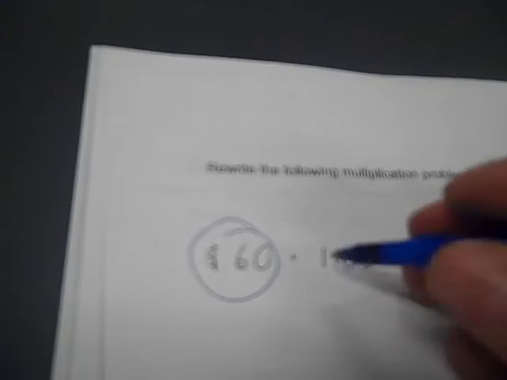Okay, here's the last thing I want to do. Rewrite the following multiplication problems with exponents. We have 60. Then we're multiplying by 1.02, by 1.02, by 1.02, by 1.02.